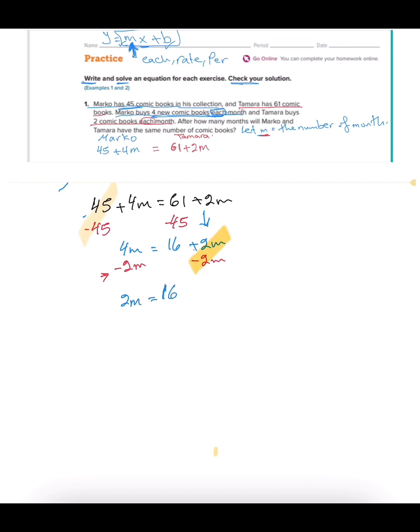We want m, so we will divide both sides by 2. 2 divided by 2 is 1m, and 16 divided by 2 is 8. We don't write 1m, we write m equals 8.